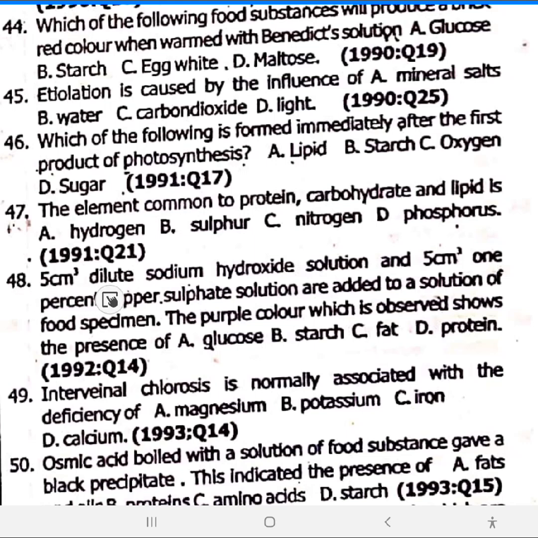48. 5 cm cube of dilute sodium hydroxide solution and 1% copper sulfate. Sodium hydroxide and copper sulfate is telling you about a test added to a solution of food specimen. The purple color which is observed shows the presence of, 48 is option D, protein, and that test is Millon's reagent. No, don't forget, it's Biuret. Millon's is mercuric and mercurous acid. Biuret is sodium hydroxide and copper 2 sulfate.